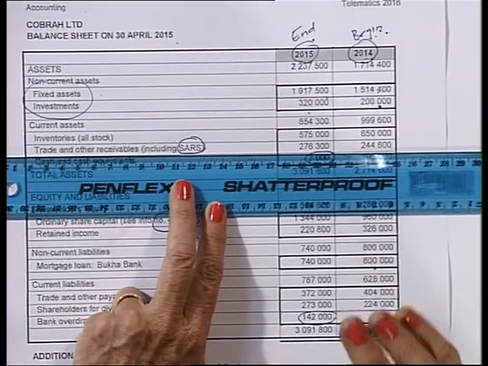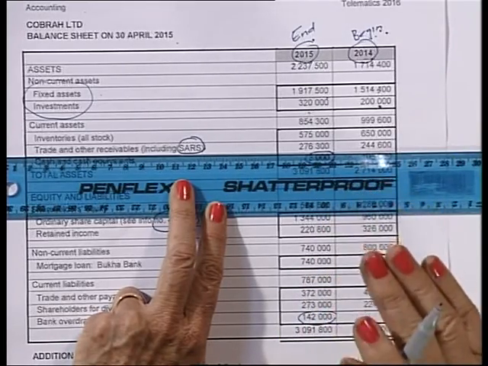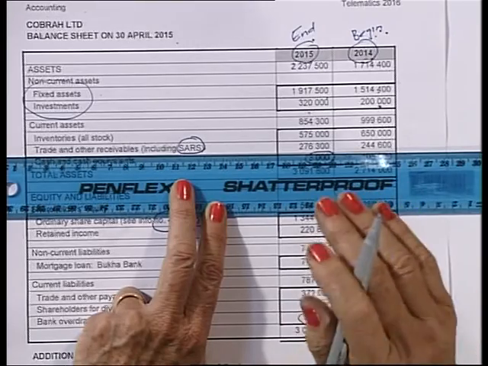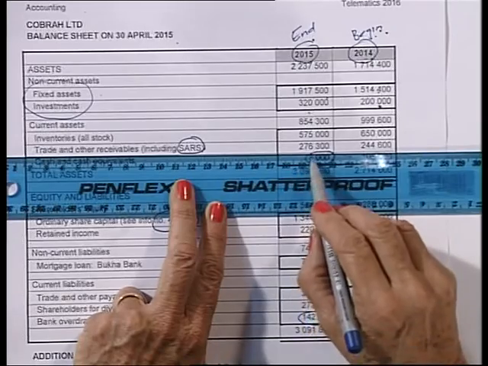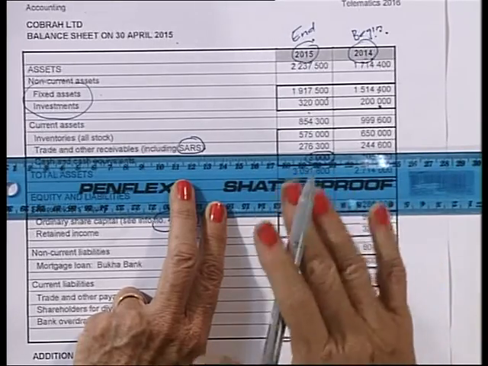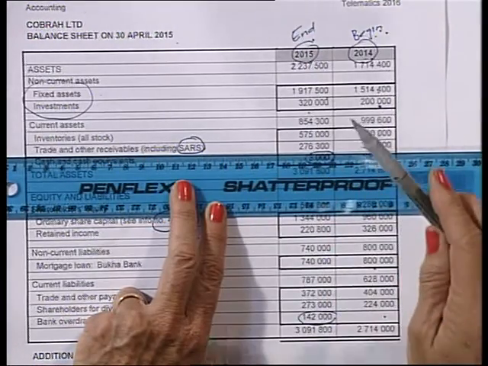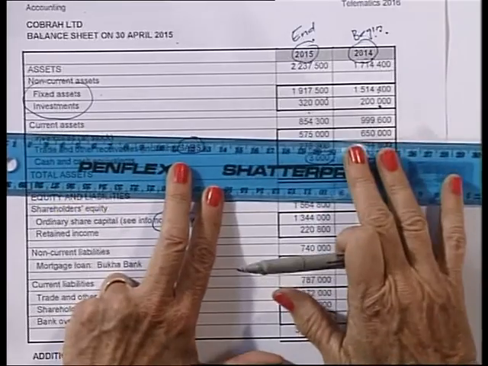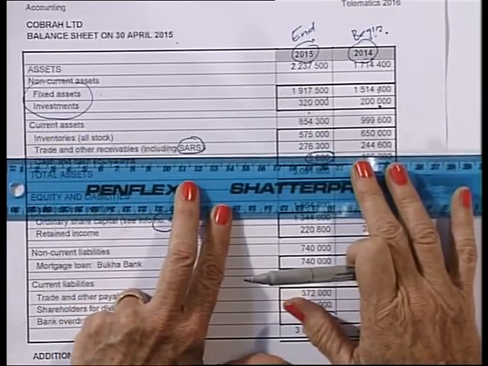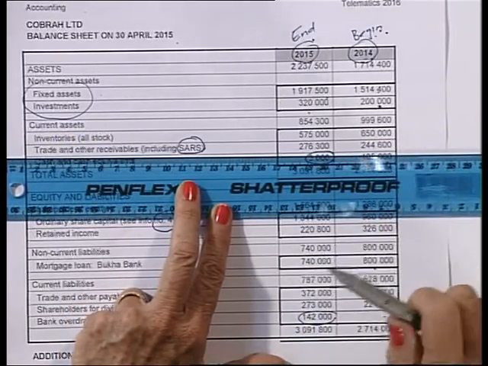So now I must know what was the amount SARS owed to us at the beginning of the year and at the end, because it's on current assets. SARS can only be an asset when we pay too much, so they owe us.